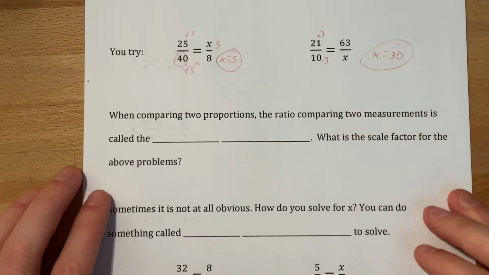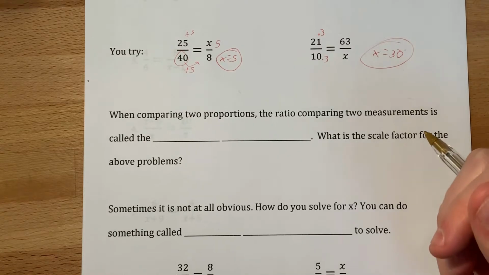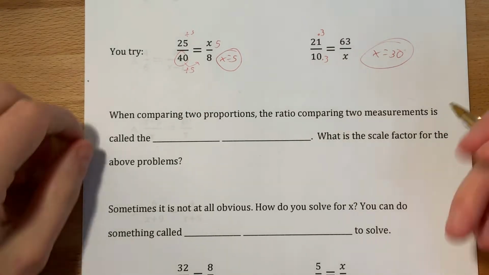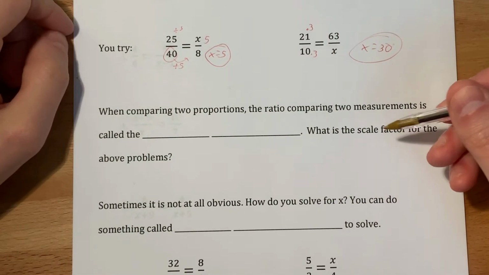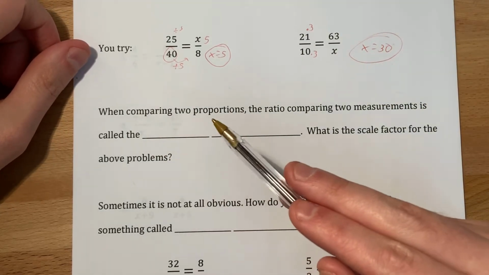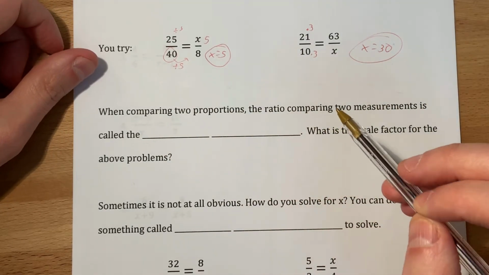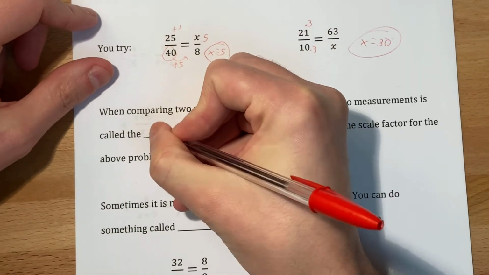It's a good way to do it because it's good math thinking. Number sense, that's the word. But sometimes you can't. When comparing 2 proportions, the ratio comparing 2 measurements is called the scale factor.